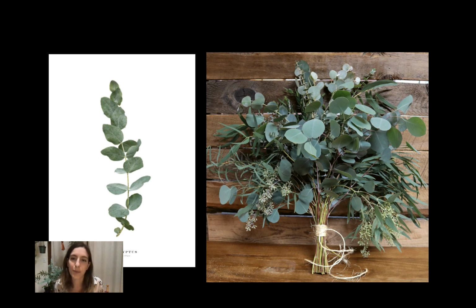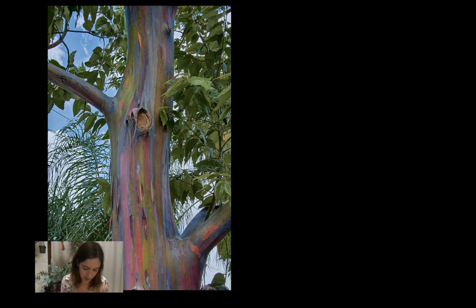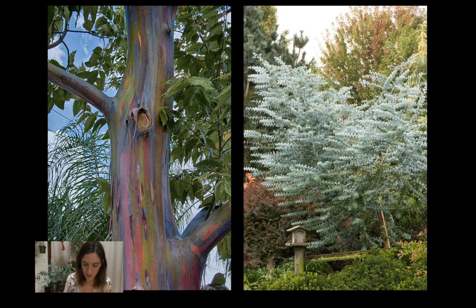Eucalyptus is sort of trendy right now. You see lots of pieces of art, maybe a poster, bouquets. Eucalyptus tends to have a very agreeable smell, and they are also very beautiful. There's at least one species that's known for having this rainbow peely bark. And there are some really beautiful ornamentals. You can even find some if you're walking around in Arcata. This one's known as the silver dollar eucalyptus tree.